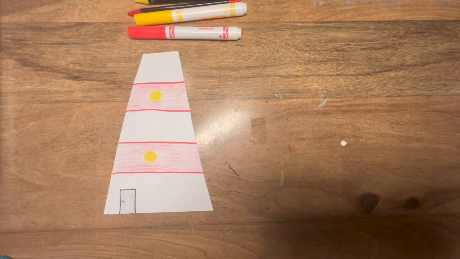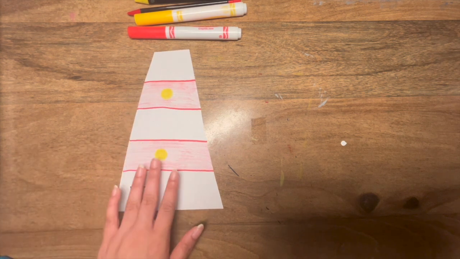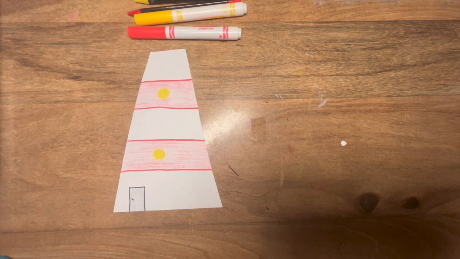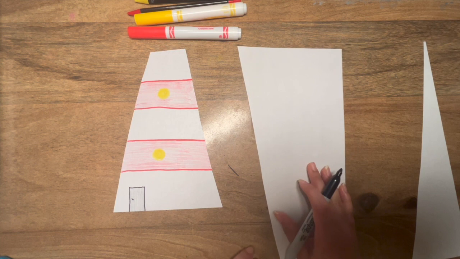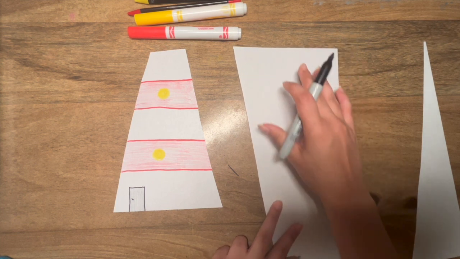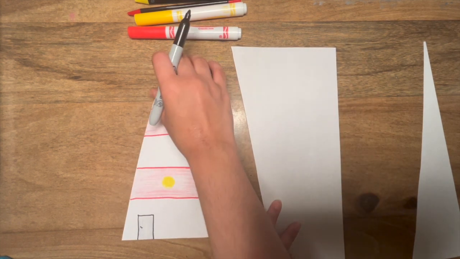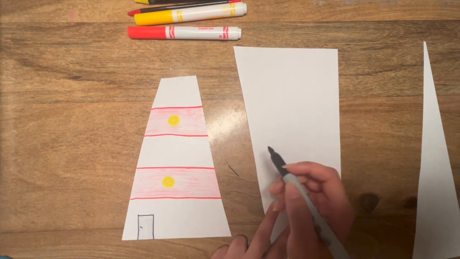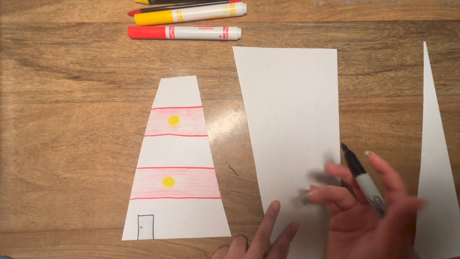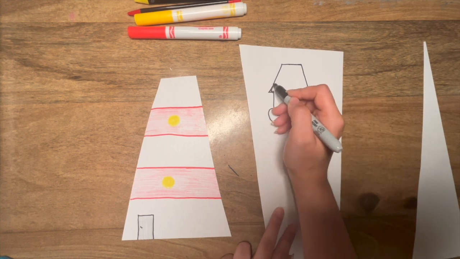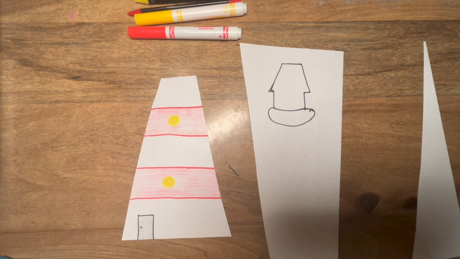Now we're going to take some of the scrap paper that was left behind from cutting this part of the paper out. So here is my scrap paper. Now we're going to cut it into a shape like this. The shape will kind of resemble a little house. This house is going to be sitting at the top of the lighthouse, and it looks a little like this, and you can trace along and follow along with me. Okay, here's the house that I traced out.